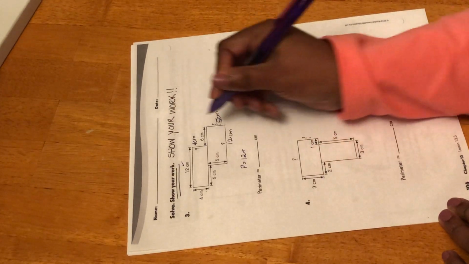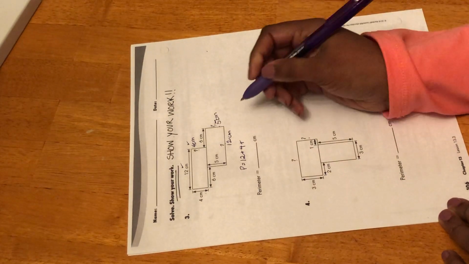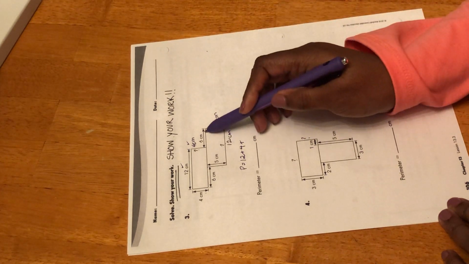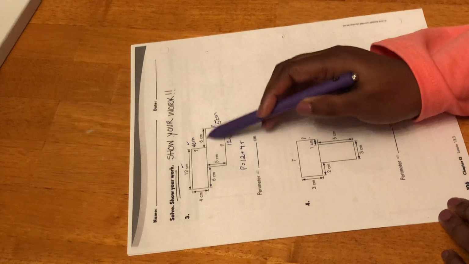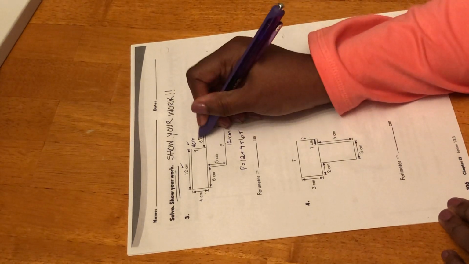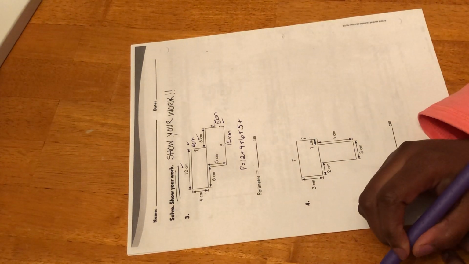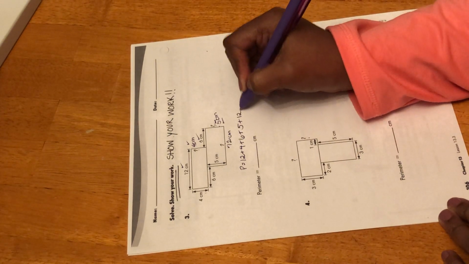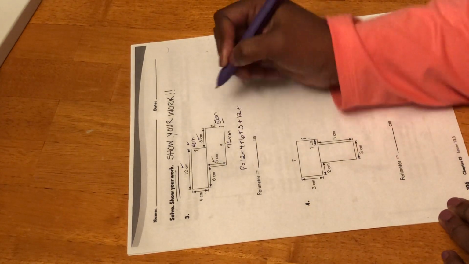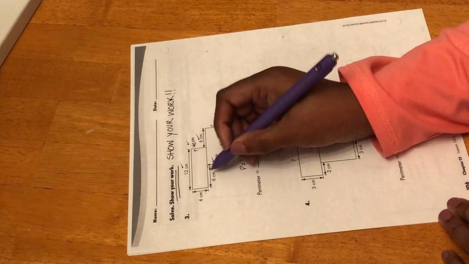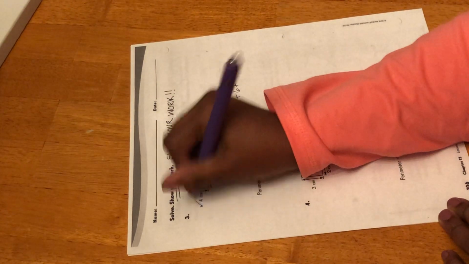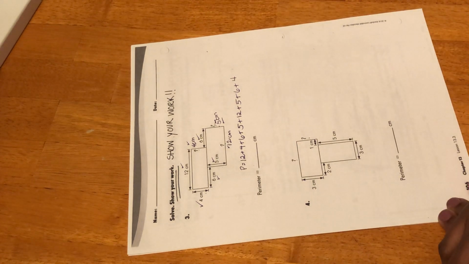12 plus 4 plus 6, okay, plus 5, plus 12, plus 5, plus 6, plus 4. Okie doke. And if I added all of that together, I would get 54 centimeters.